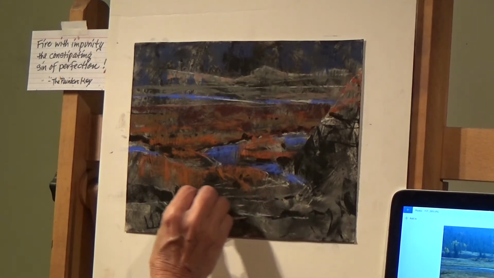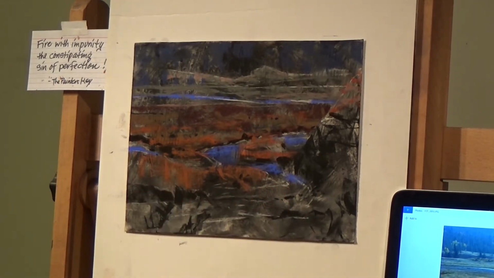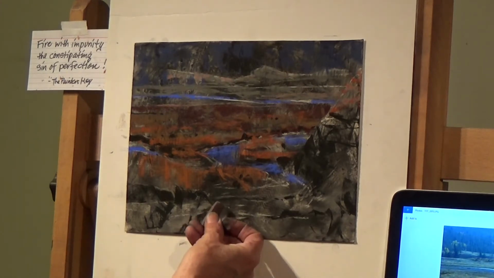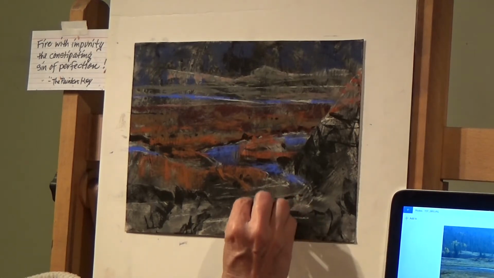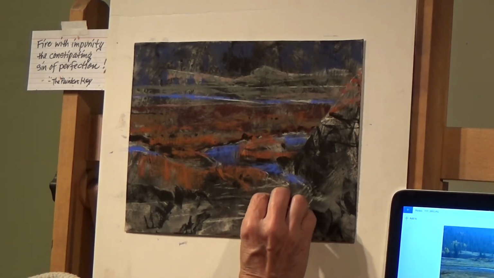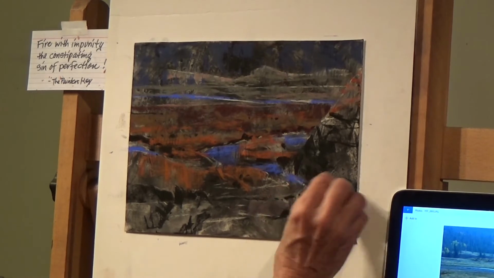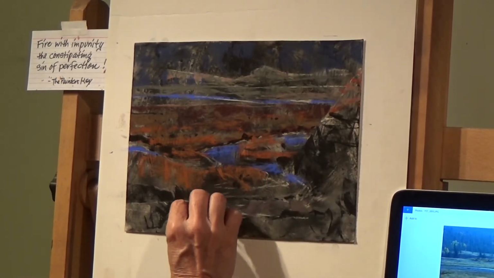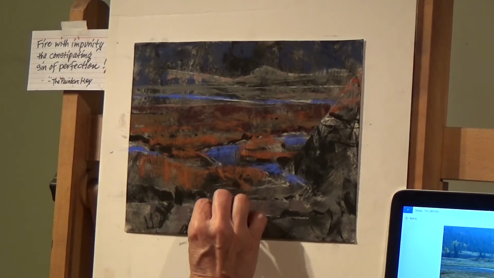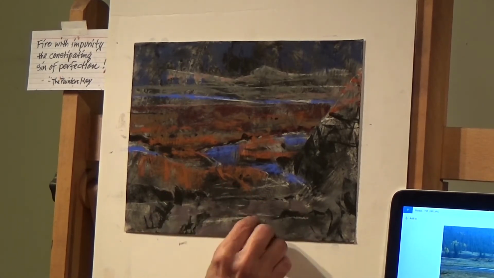You'll notice that a lot of my strokes are really quite abstract. I'm not putting in a whole bunch of detail. I'm just relying on happy little accidents. It's one of my mottos. Watch for those happy accidents and don't cover them up.